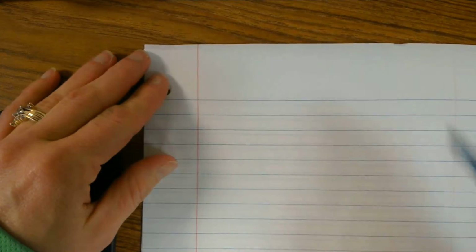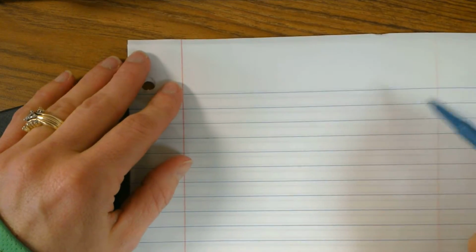Okay, so for Chapter 8, we're only looking at two sections. We're looking at 8.2, which is integration by parts, and 8.7, which is L'Hopital's rule.